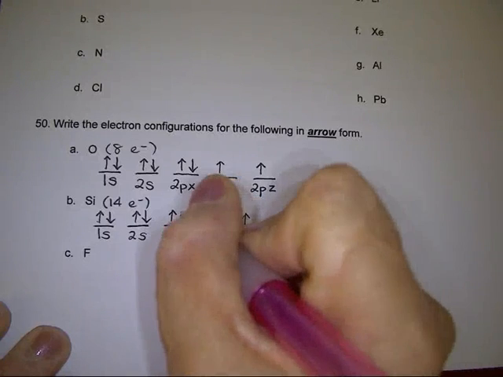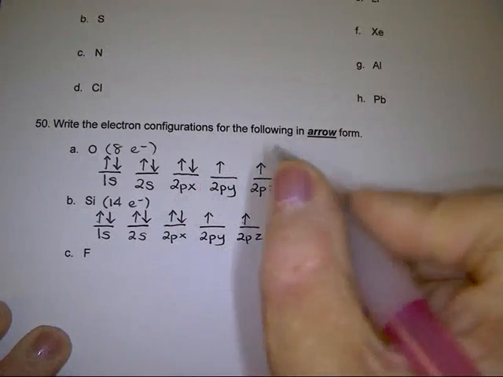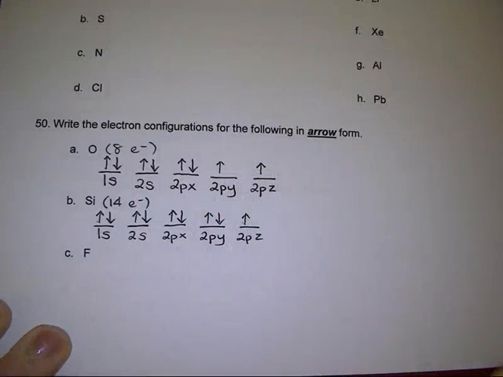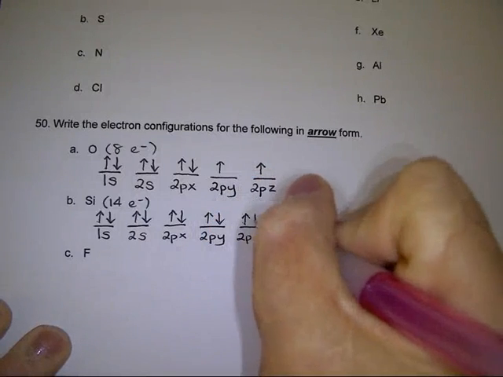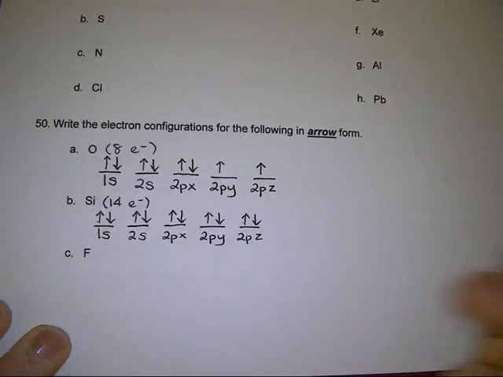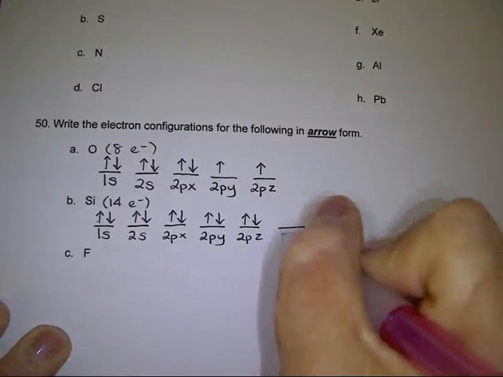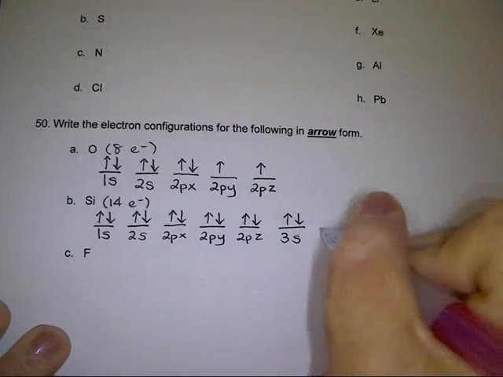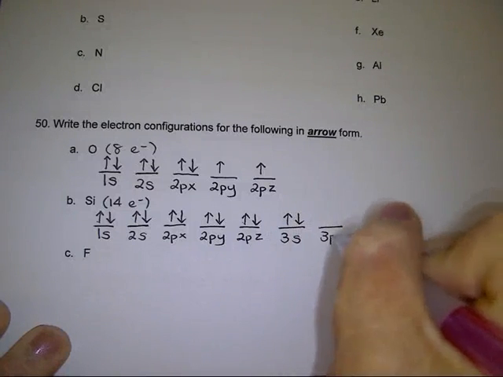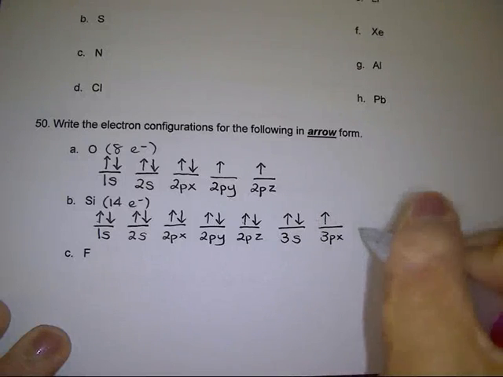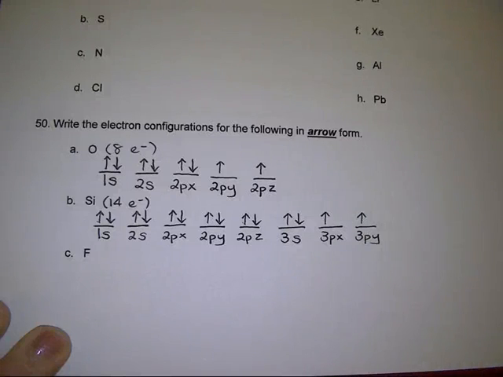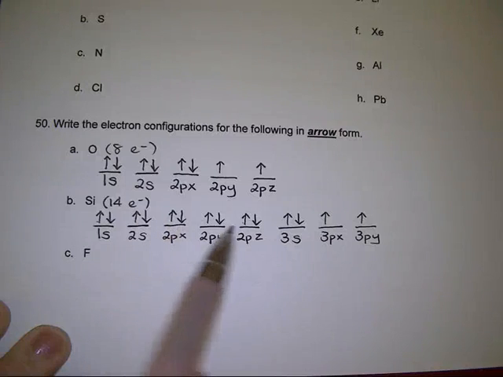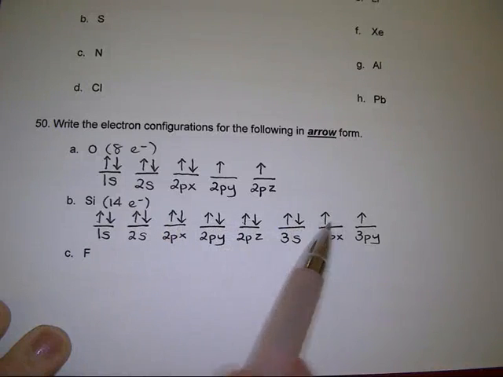Okay? So electron number 8 goes to px. Electron number 9 goes to py. And electron number 10 goes to pz. Okay? Electron number 11 and 12 are both in 3s. Then we say electron number 13 was in 3px, and electron number 14 was in 3py. Okay, count up all the arrows, there should be 14. 1, 2, 3, 4, 5, 6, 7, 8, 9, 10, 11, 12, 13, 14.